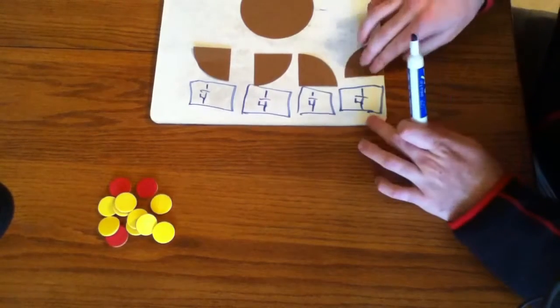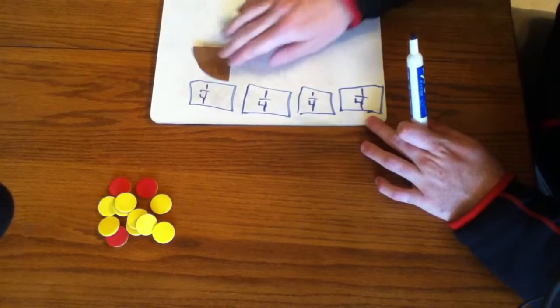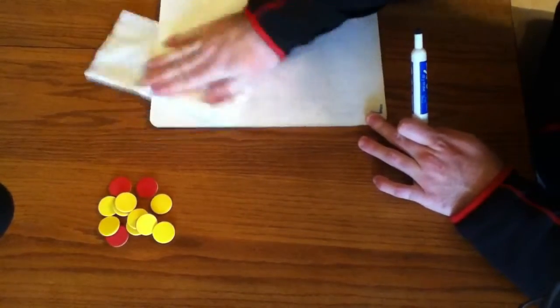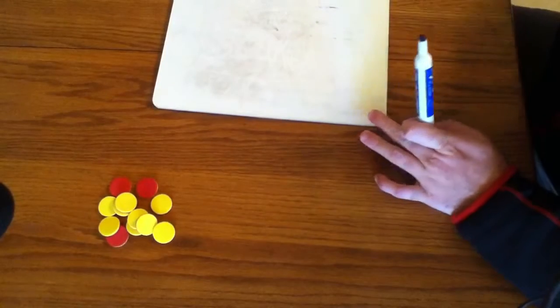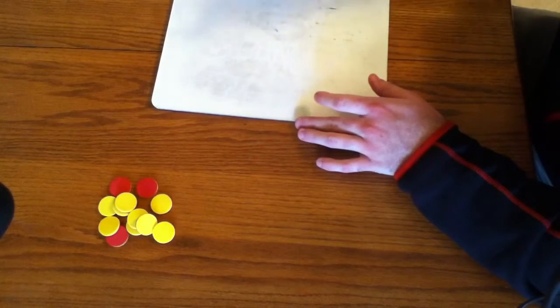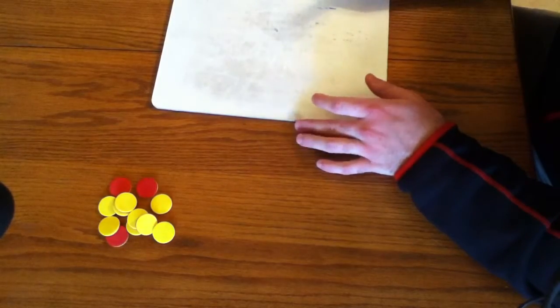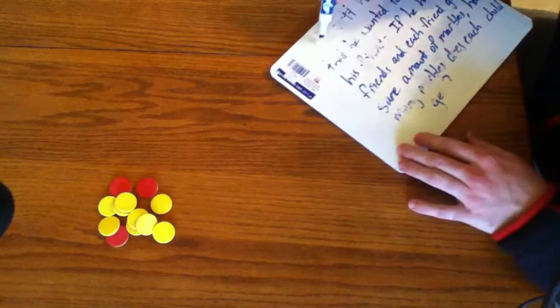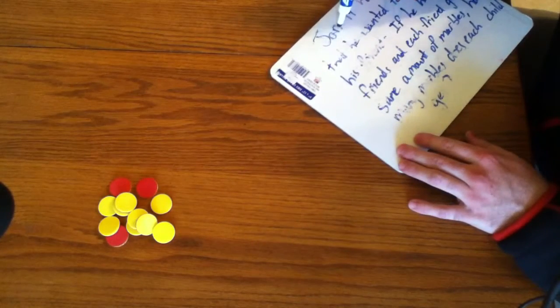Okay, so we'll take that and erase this. Okay, so that's one problem where we used the area model and the linear model to show that. And so we'll go to our second problem, which got erased.